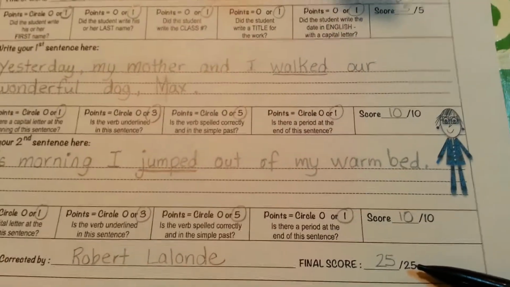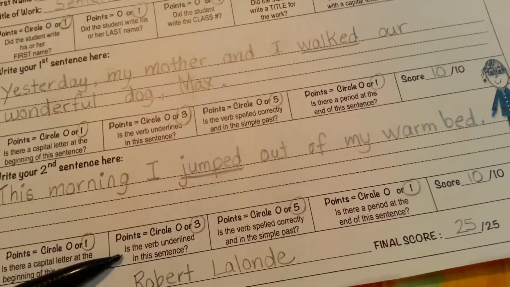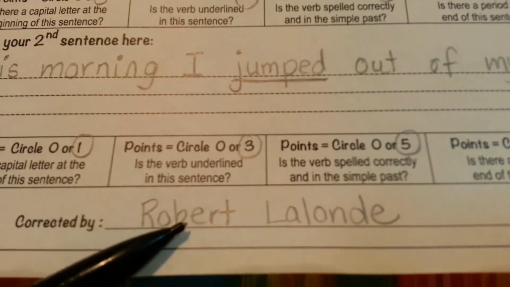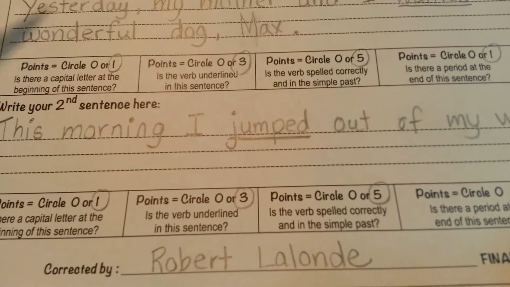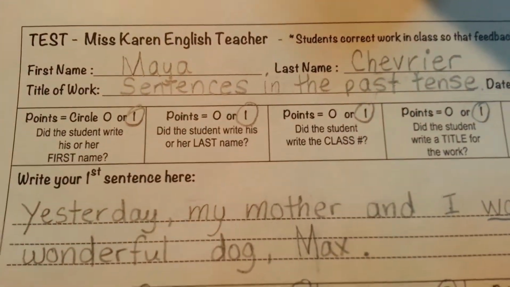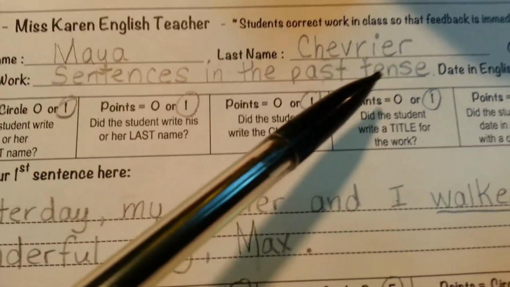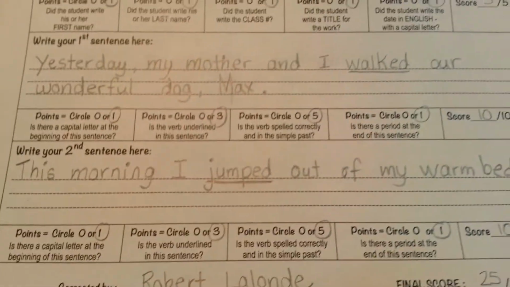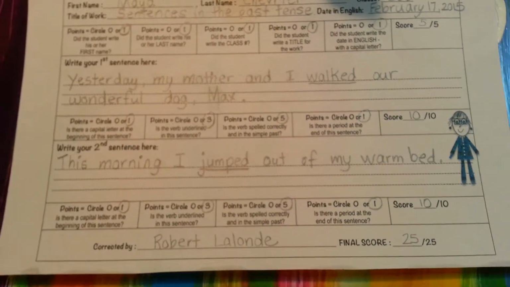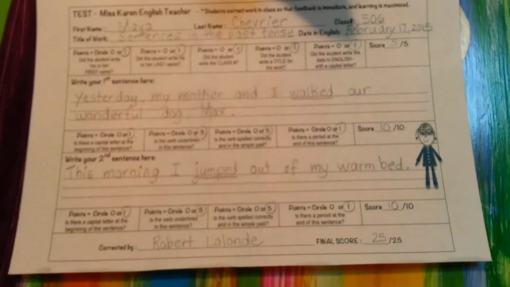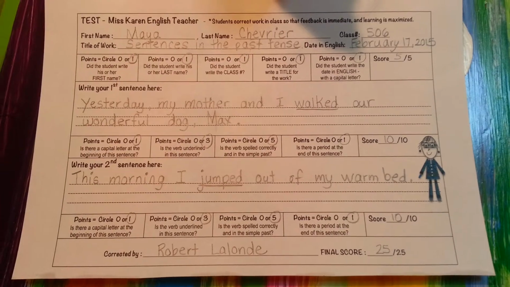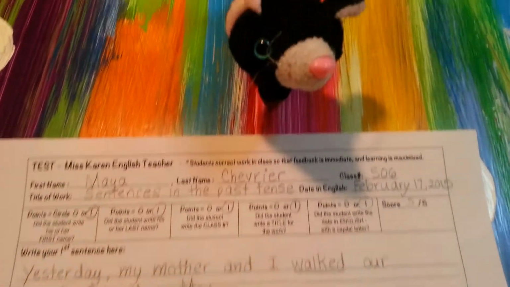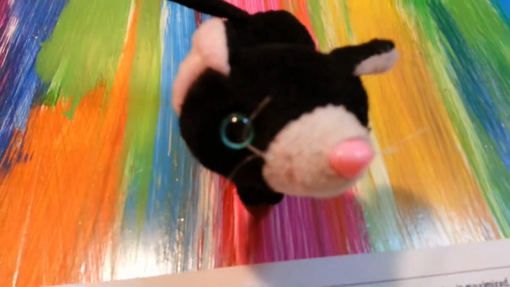Amazing work. And you can see in this case that this test is signed by a different person, corrected by Robert Lalonde. So the person who did the test is Maya Chevrier and is corrected by another student. This is just one example of how to get all your marks on your sentences. Now let's look at another example.